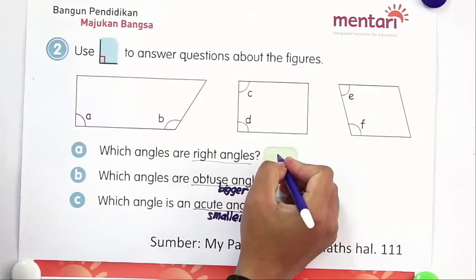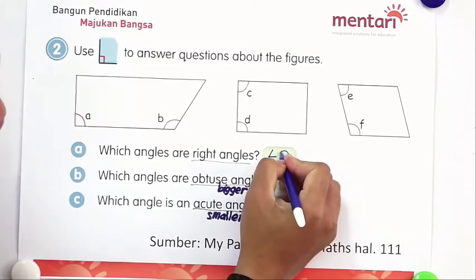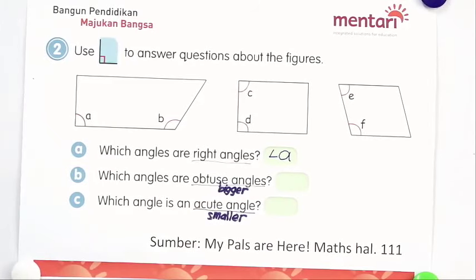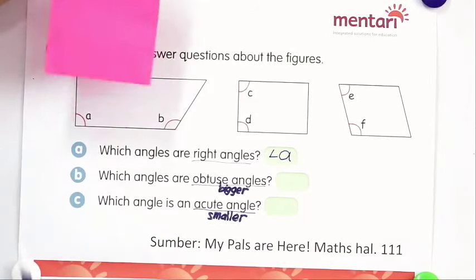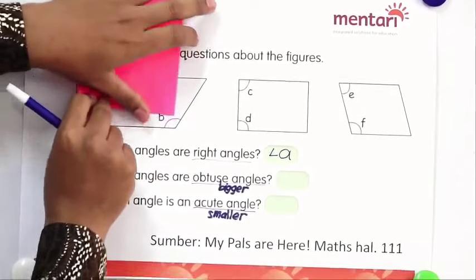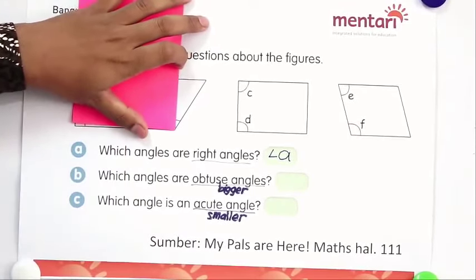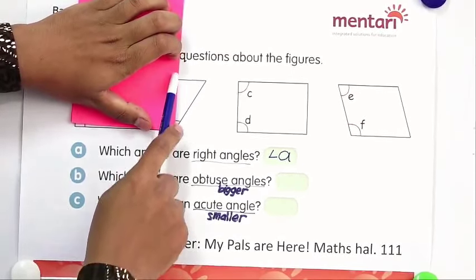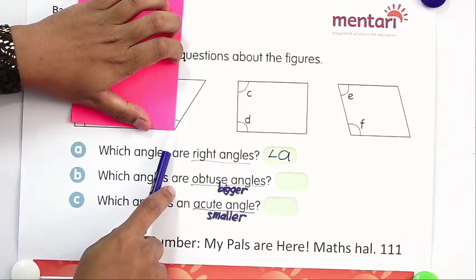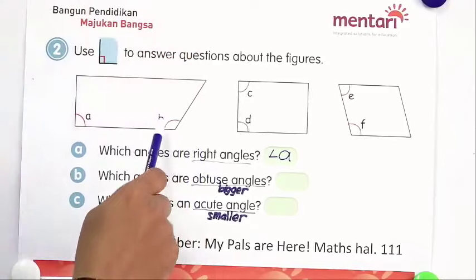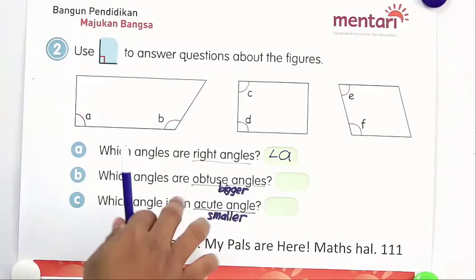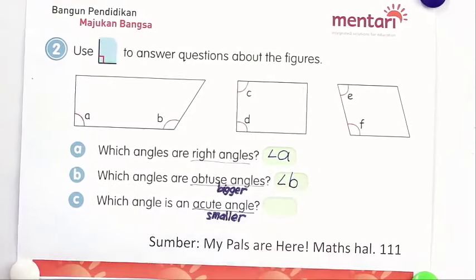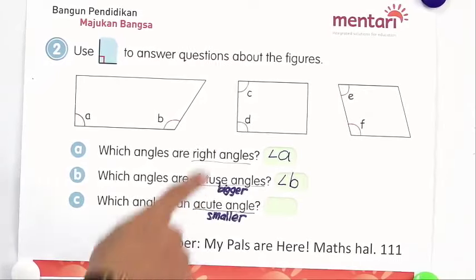Right angle is angle A. What about angle B? Yeah, what about angle B? Now let's compare, using our folded paper again. Can you see? Yeah, this line is bigger than the line in the folded paper. That means the angle is bigger than a right angle. So angle B is an obtuse angle. So we can write down this is angle B. And let's move to another figure.